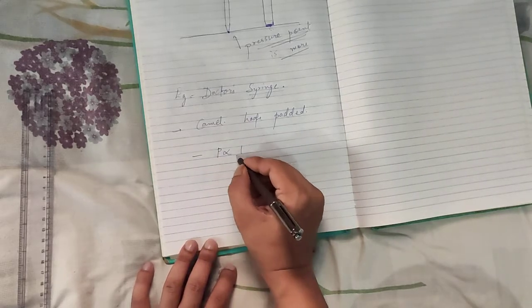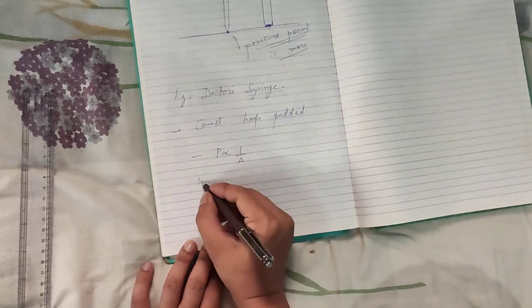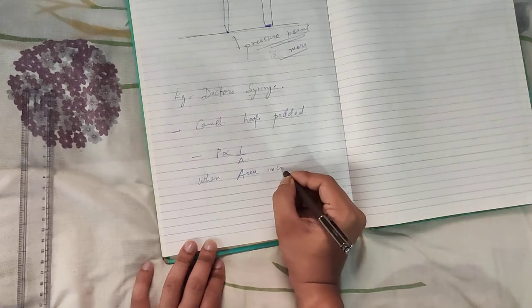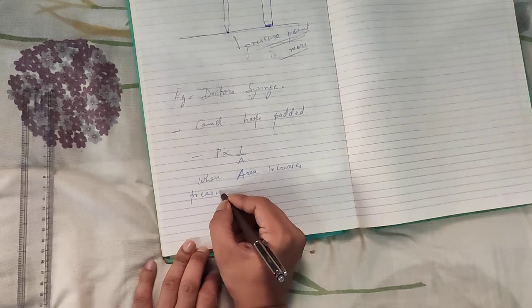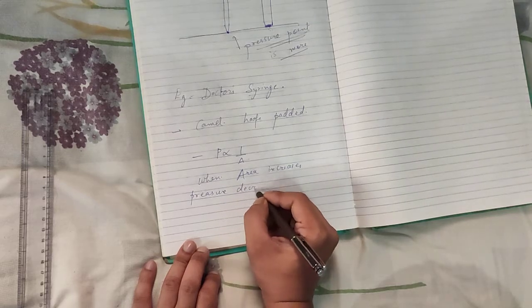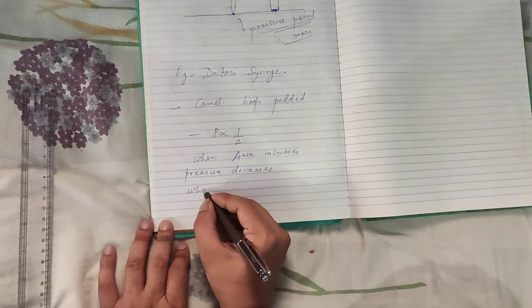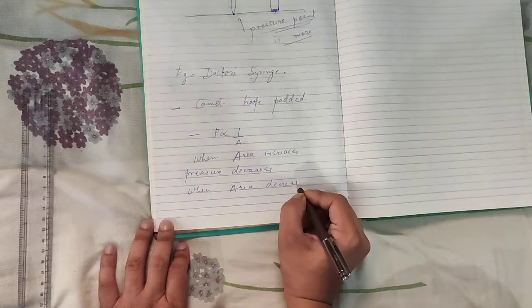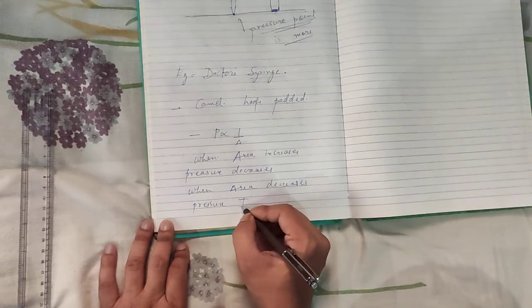Pressure is inversely proportional to the area, which means that when area increases, pressure decreases, and when area decreases, pressure increases.